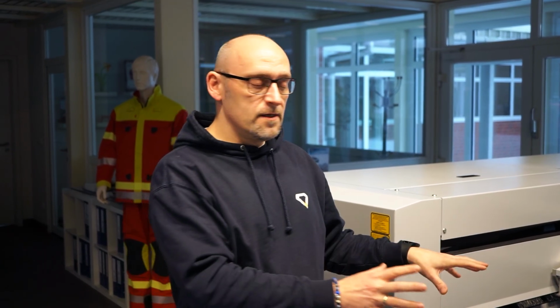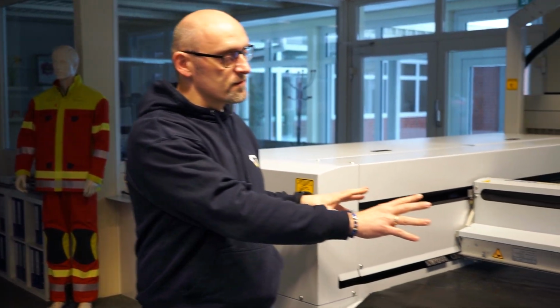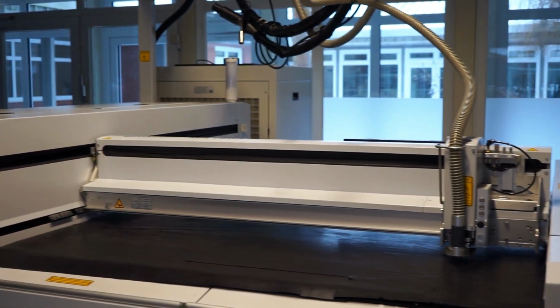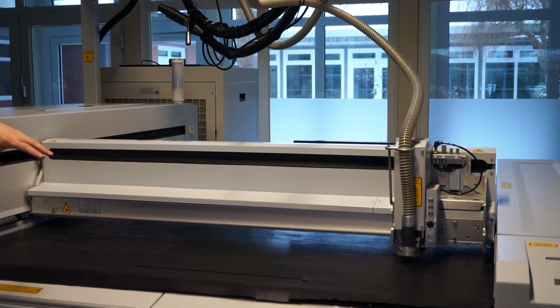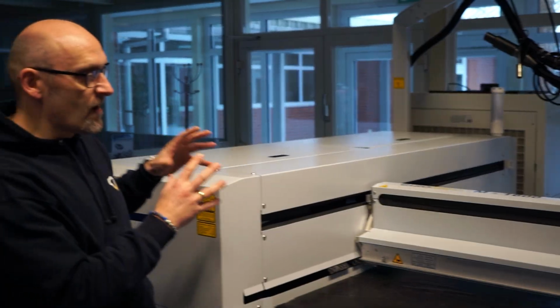Yeah, we are using the flying optic concept in all of our machines. And that means that the workpiece itself stays stationary on the system and the laser beam will be moved by mirrors to the material. So finally, later in the movement, the optics fly above the material. That's why it's called flying optic.